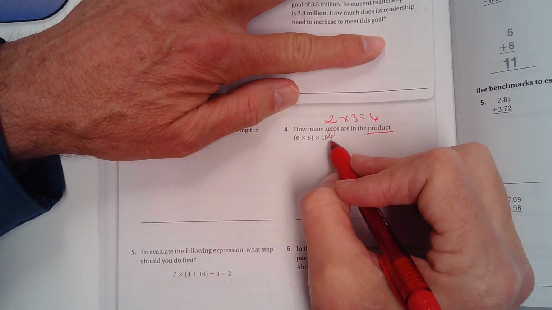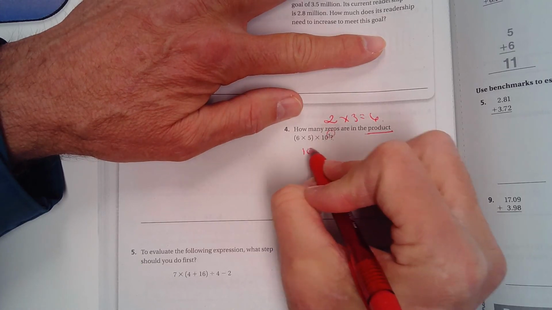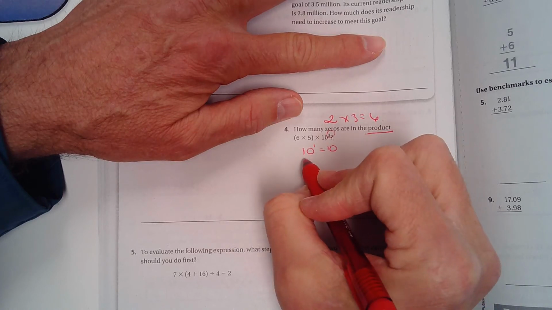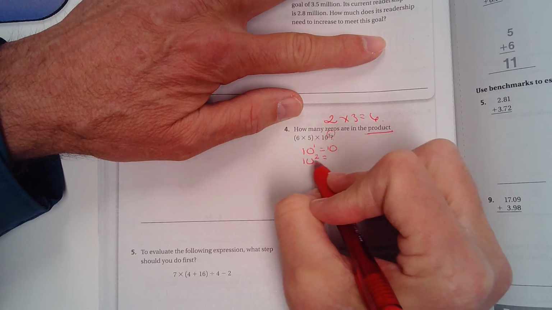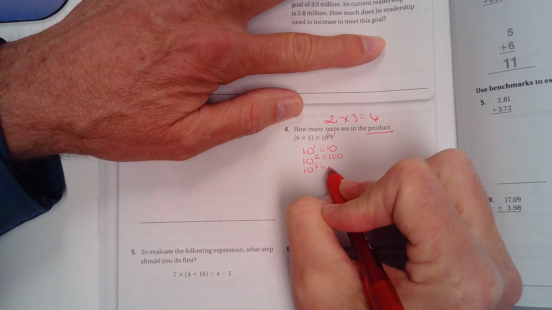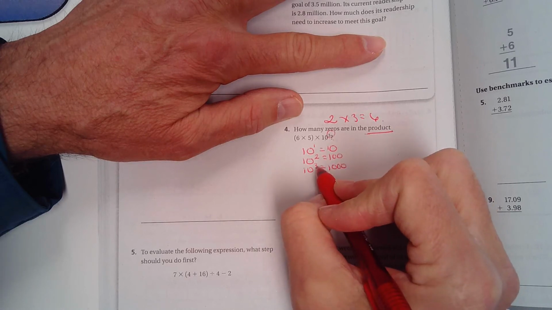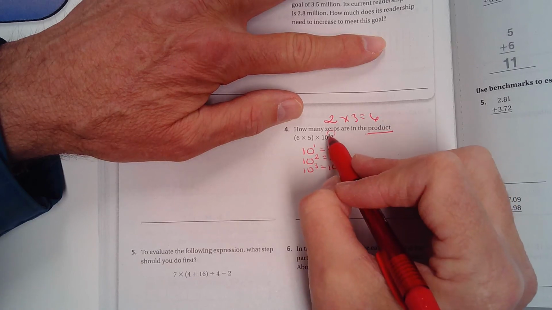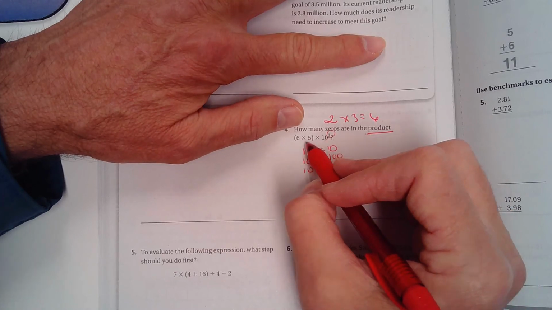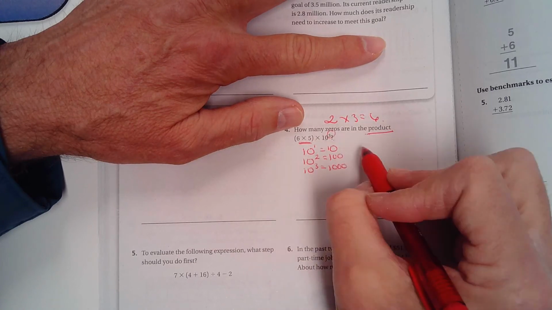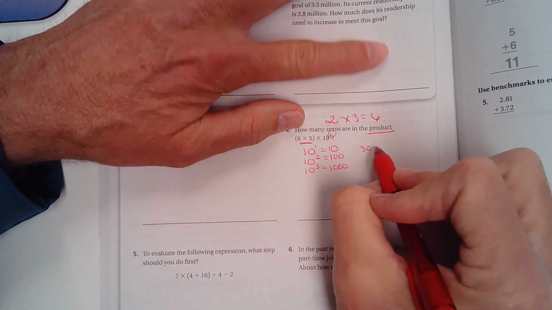Exponent of 3. You know that 10 with an exponent of 1 is just 10. 10 with an exponent of 2 is what? 10 times 10. That's 100. 10 with an exponent of 3, what's that? 1,000. Because that's 10 times 10 times 10. Okay? So remember, this 10 to the third power, that's 1,000. So, excuse me, what's 6 times 5? Do what's in parentheses first. That's 30. 30 times what? 1,000.